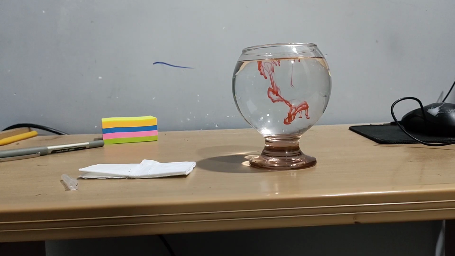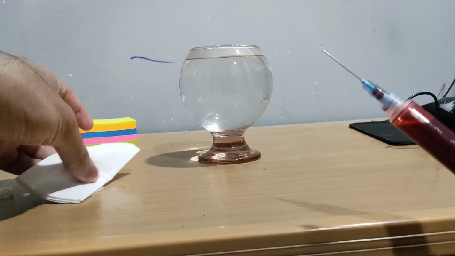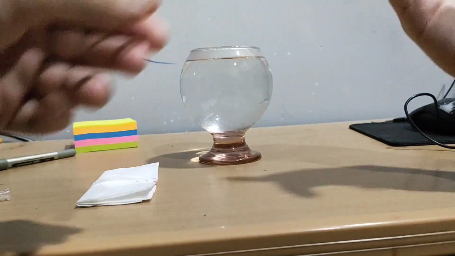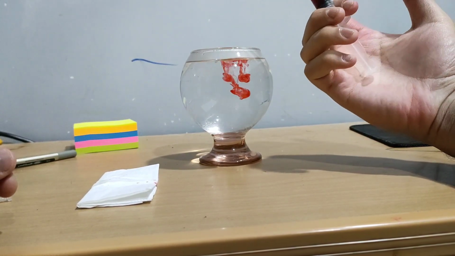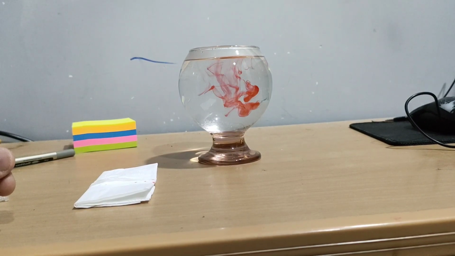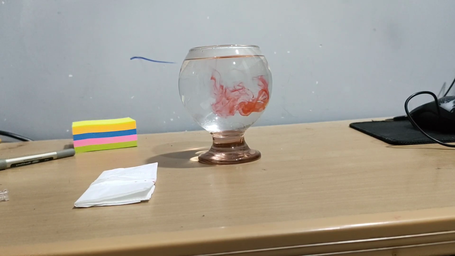Well, let's see what's gonna happen if we raise the temperature a little bit. After using hot water here, we can see the diffusion of blood into the water is higher. Well, let's compare the difference between the first and the second experiment.